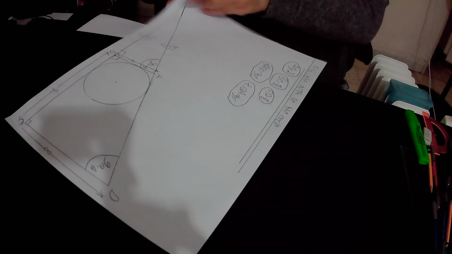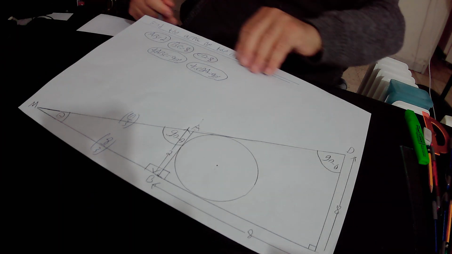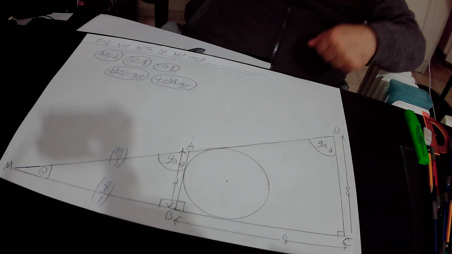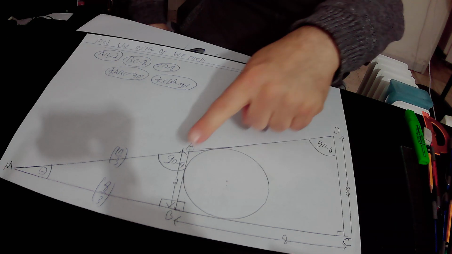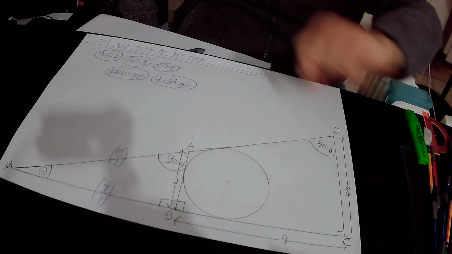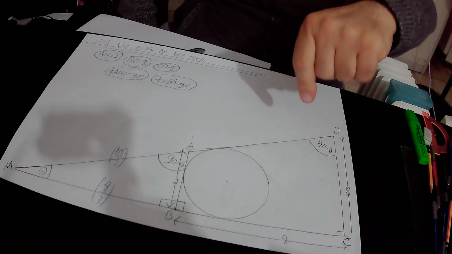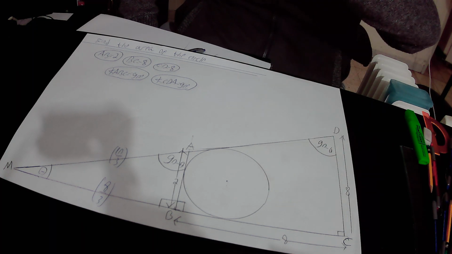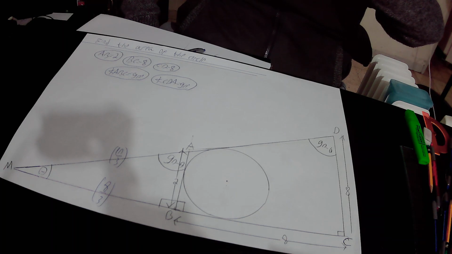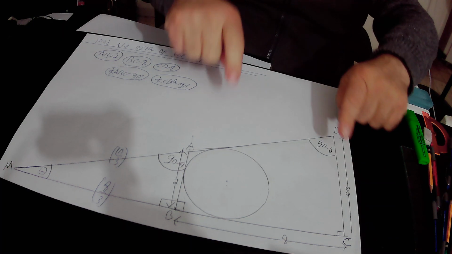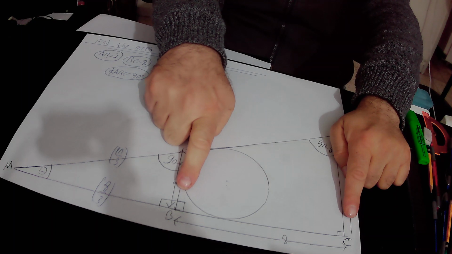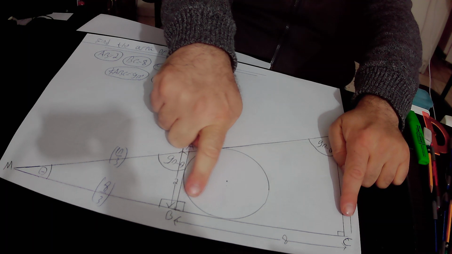In the next step, we will do another construction. That is to say, we will draw a perpendicular on side BC in such a way that the perpendicular on BC will also be tangent to this circle. It is absolutely possible to do it because we can draw the perpendicular at any point on BC.